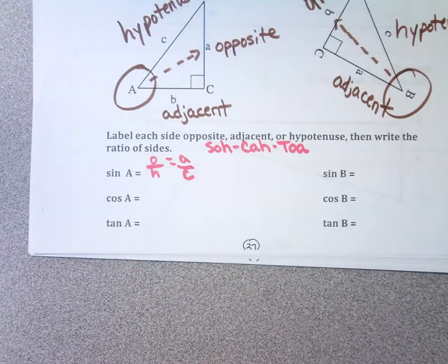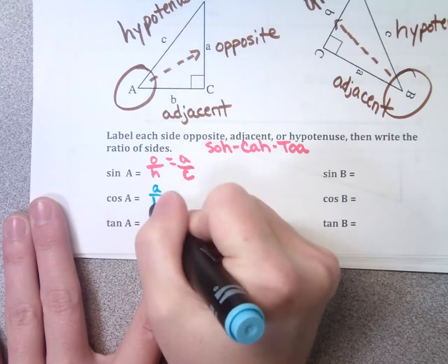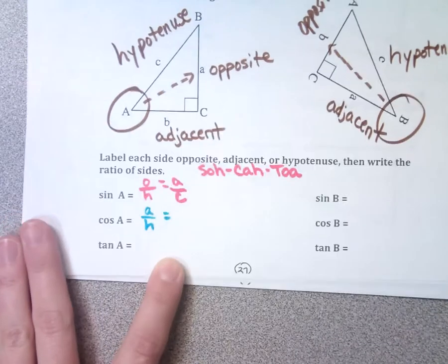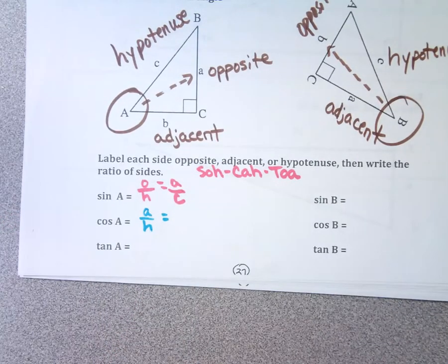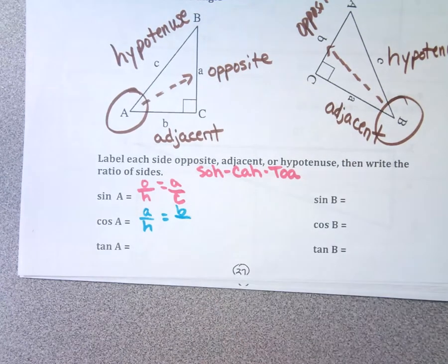Okay, let's look at our memory device. Cosine is what over what? Adjacent over hypotenuse. So let's look it up at our picture. Which one did we label as adjacent? Little b. And which one did we label as hypotenuse? Little c.